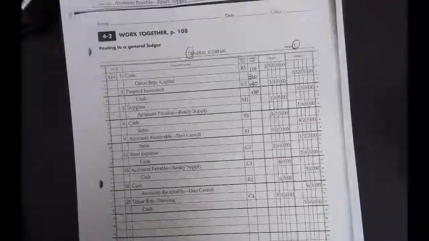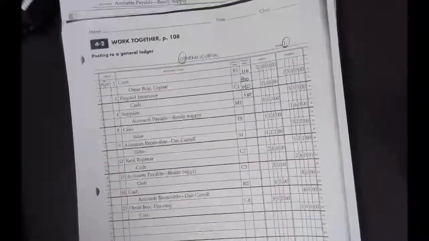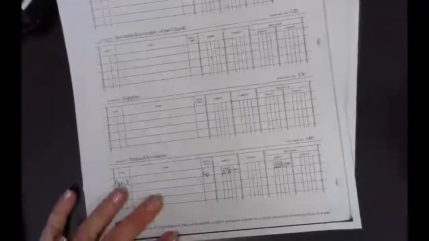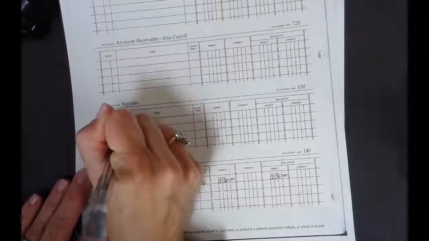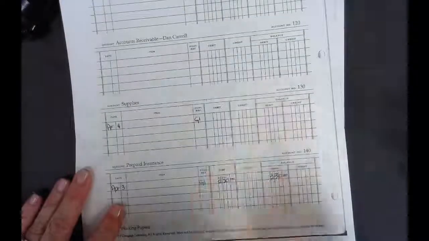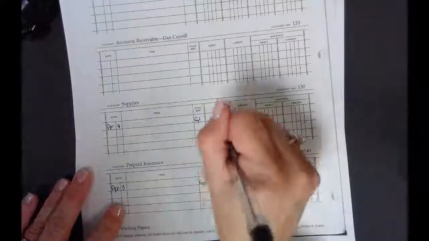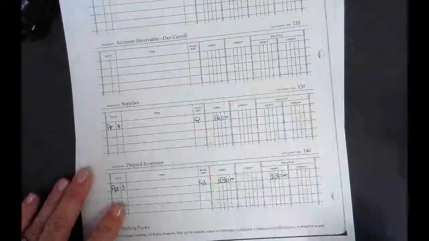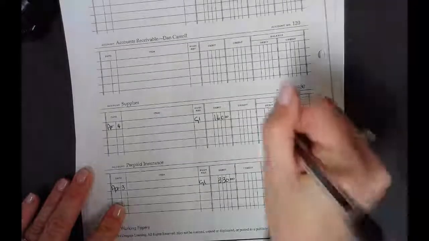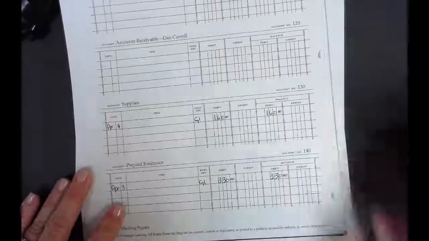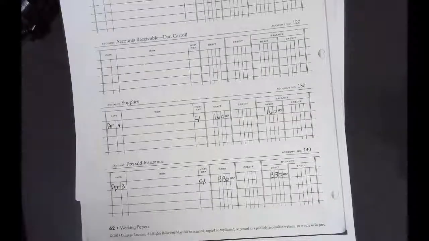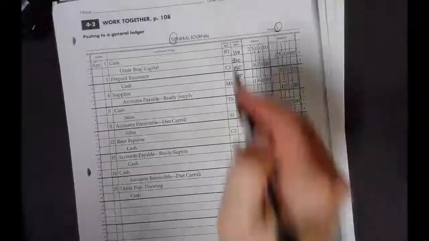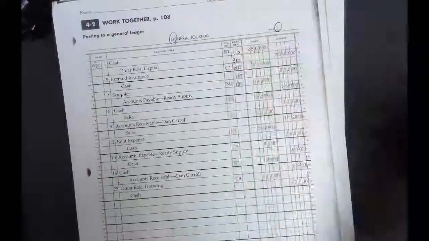Supplies is going to get a debit on the 4th for $160. So here's supplies. The date is April 4th. Coming from the general journal, page 1, it's a debit of $160. Because it's the first line, I go ahead and do $160 here. I take account number 130 and I'm going to put it back here.